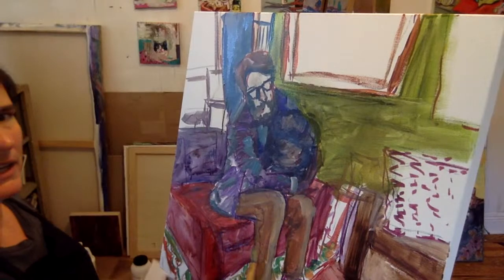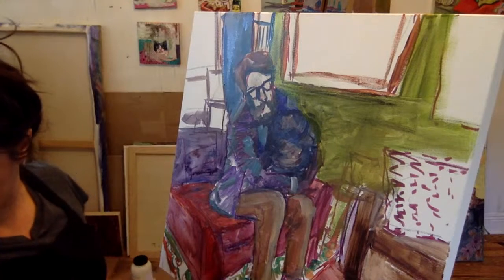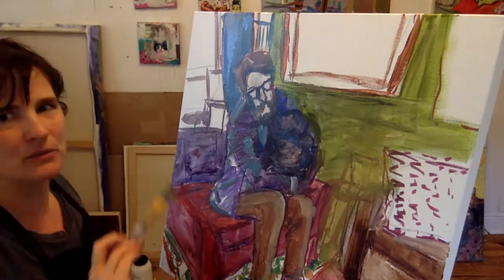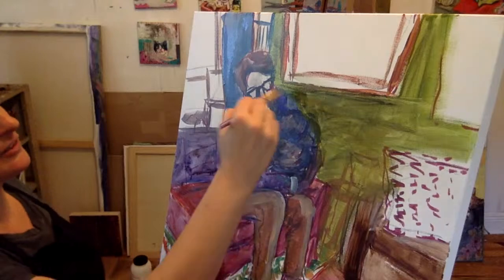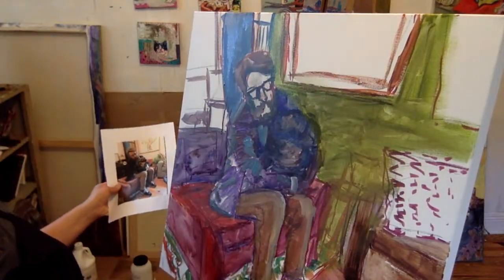And then when that dries, I'll paint on top of it. There are several layers that I build up.